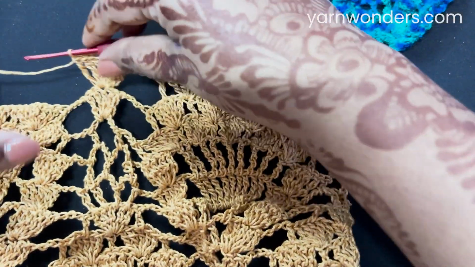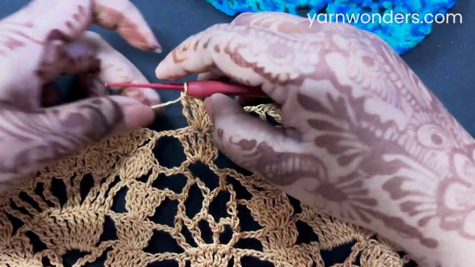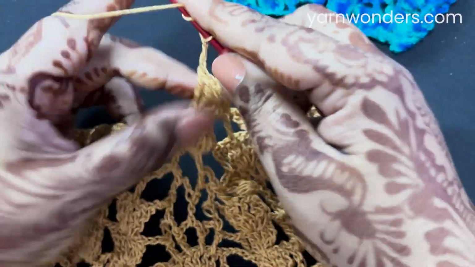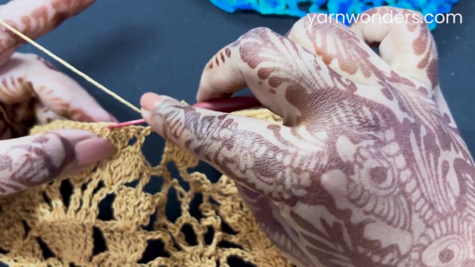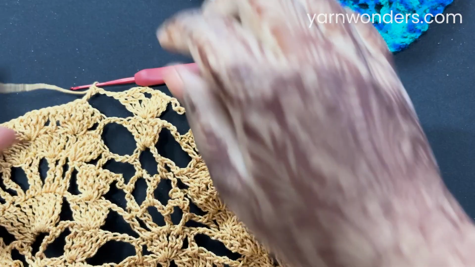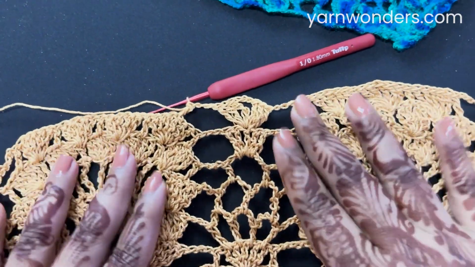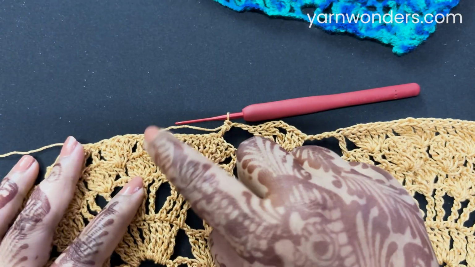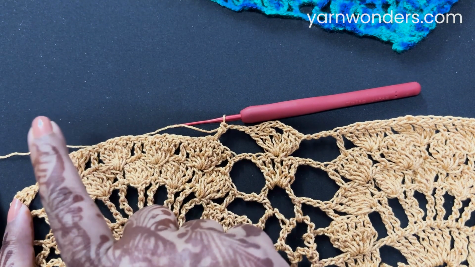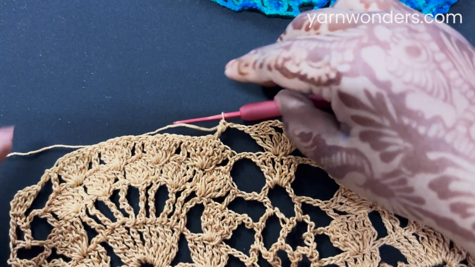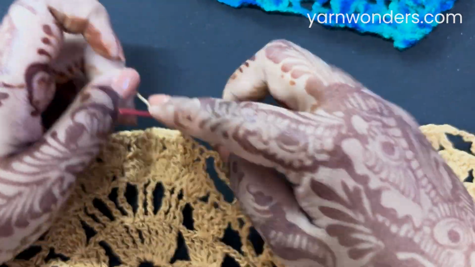Okay, now again chain 3, make 1 double crochet on top of the first shell. Okay, now make a shell, double crochet, shell, double crochet, shell, and a double crochet here. So we'll end up with 3 shells.